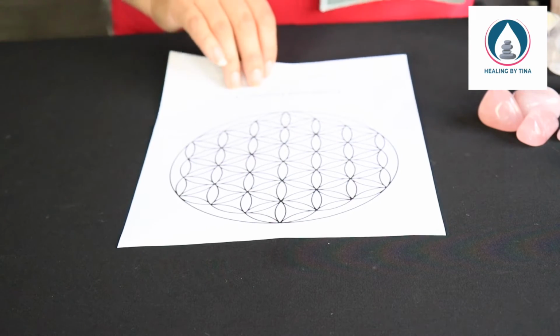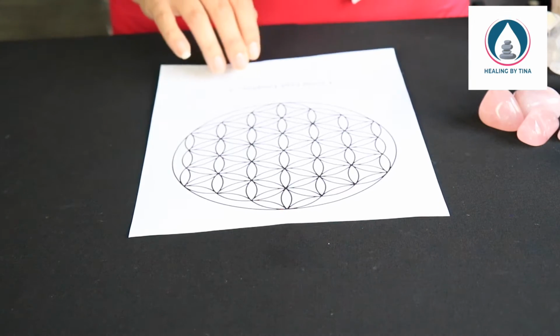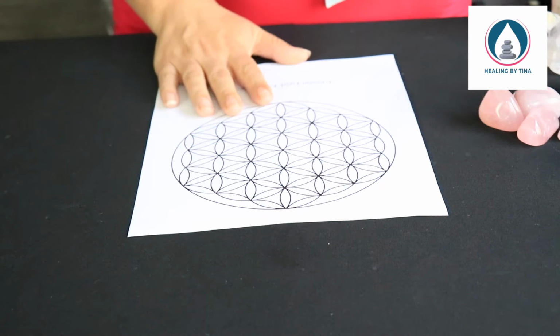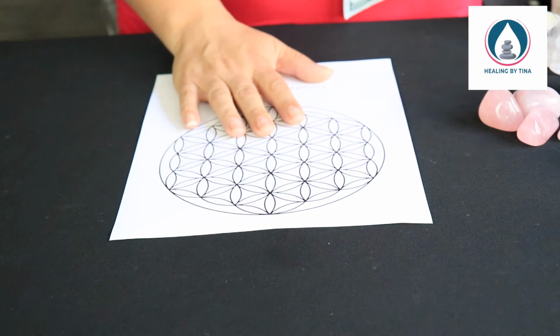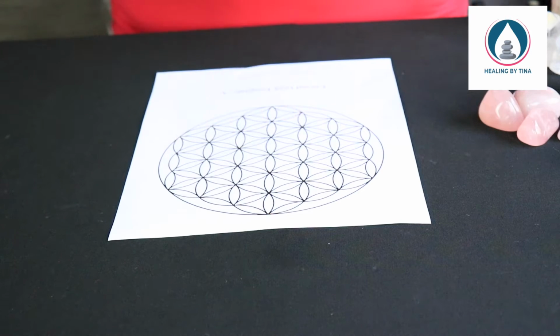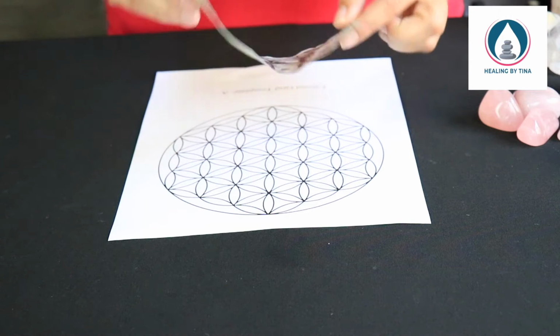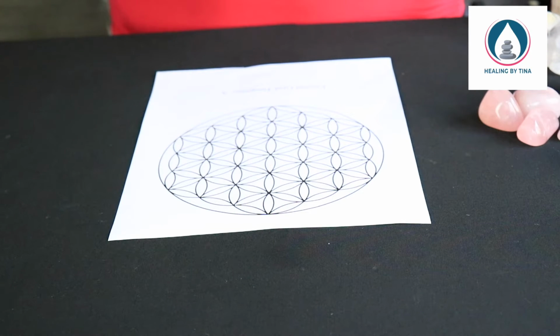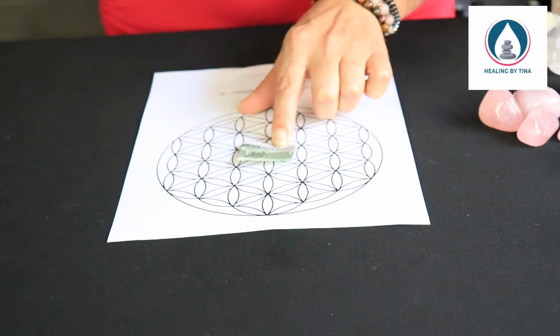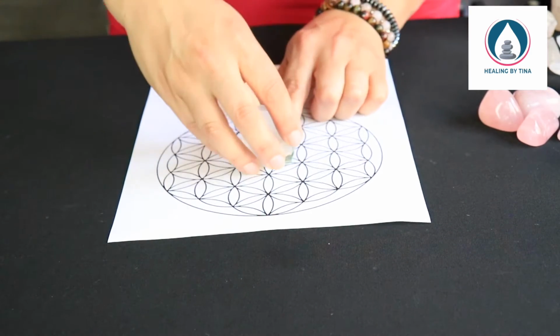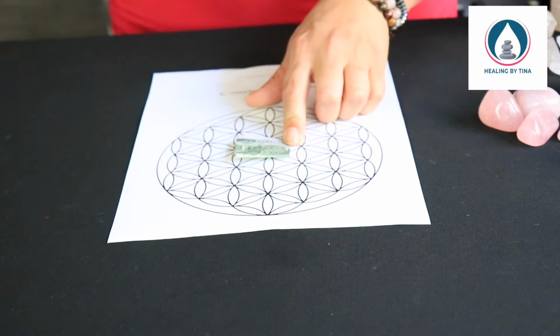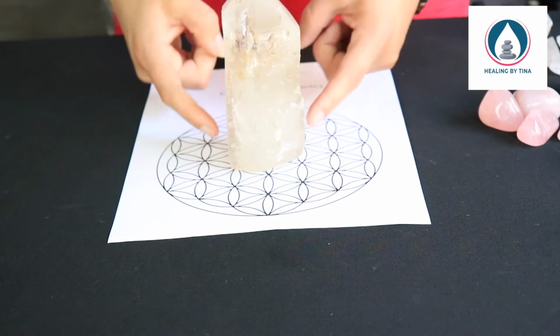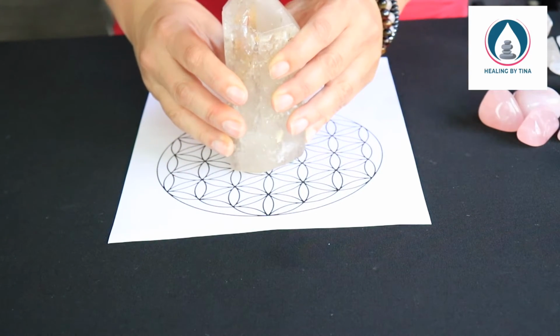Okay, you guys, we have the flower of life grid here, as you can see, and I'm going to do an abundance and wealth grid for this particular one. So I'm going to enhance the wealth portion of this grid. So I'm going to be placing $100 underneath the center stone of this grid, I'm going to choose again a clear crystal quartz. I'm going to choose a bigger one. You know, I'm going to choose my big tower. So here I'm placing the $100 underneath the clear quartz.